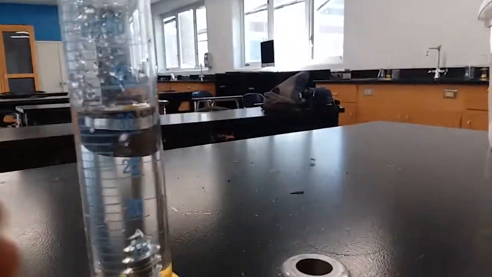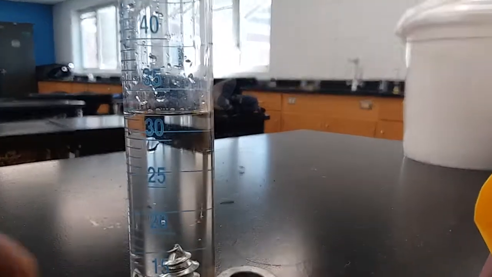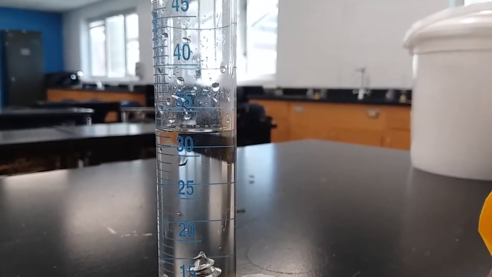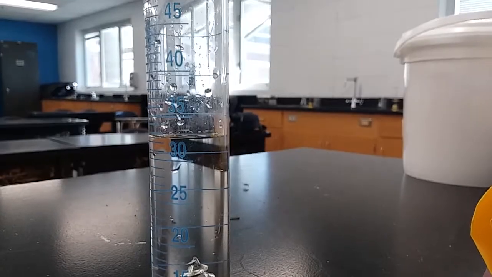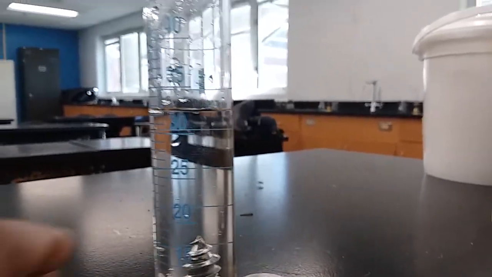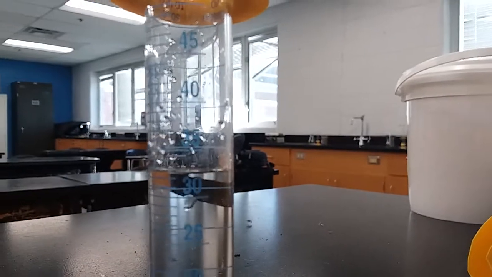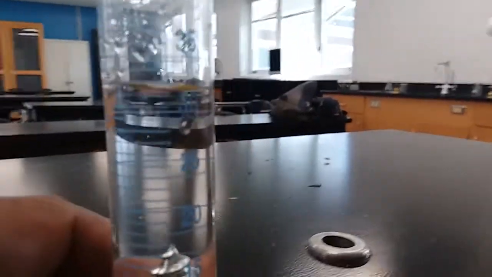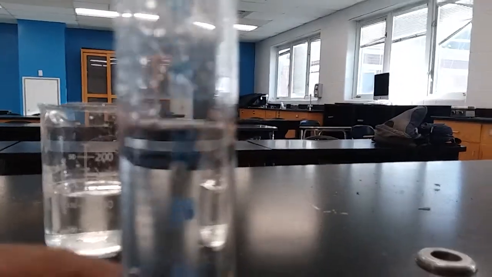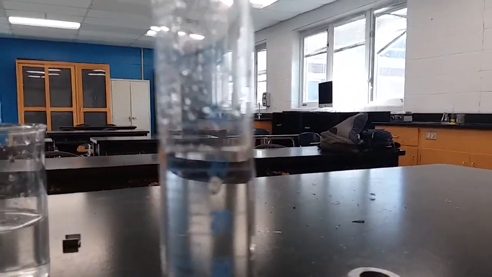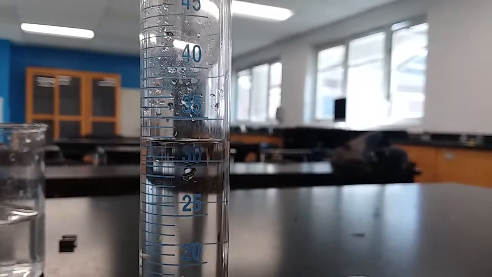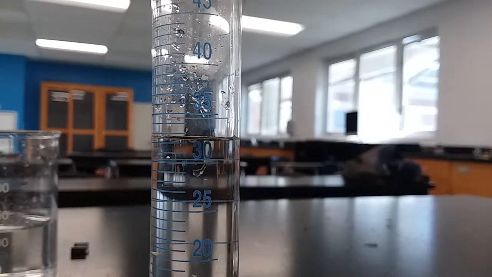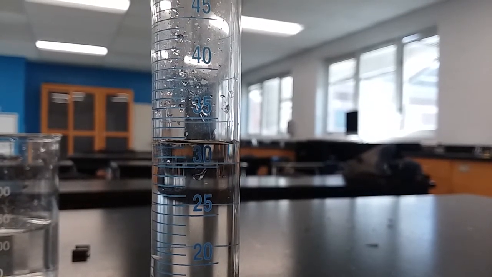So if I look at the increments on the graduated cylinder, I see that here's 30, and then 5 notches above is 35, so this one's going by ones. So we have about, it's kind of hard to see. There we go. So we could call that 31, 32 and a half.